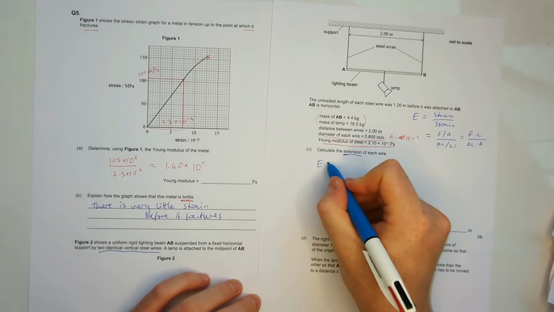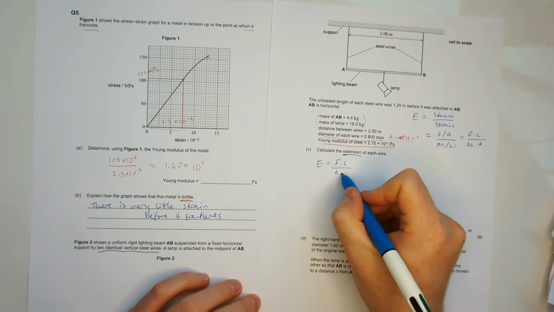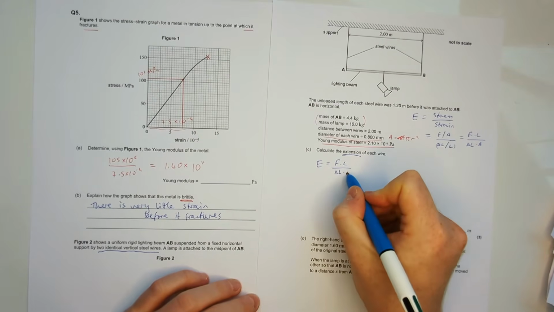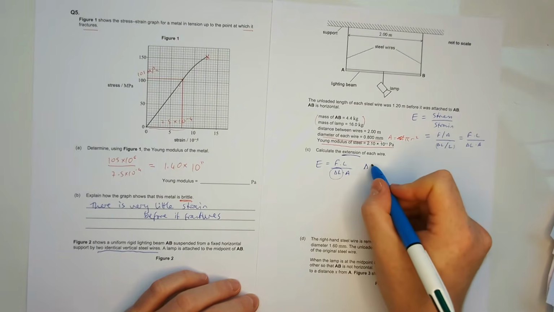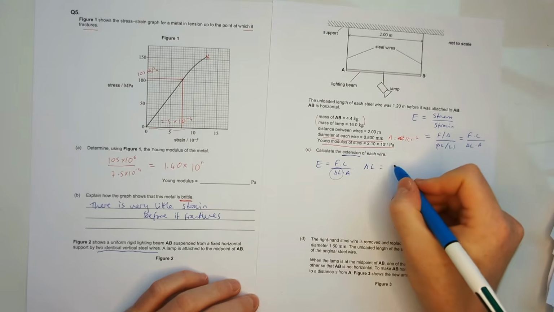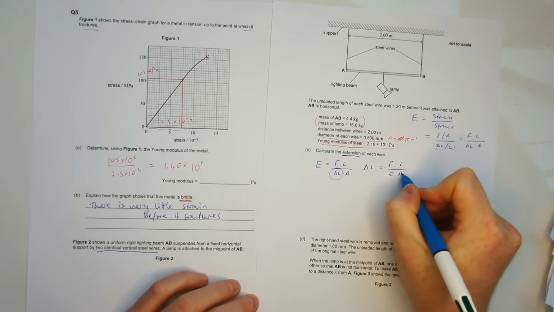So I'm going to write that down here. So F L over A delta L. Getting confused with my L's here. Okay, so we're trying to find the extension. So let's rearrange that one more time. So delta L, we just switch places with the Young modulus. So force times length divided by Young modulus times cross-sectional area.